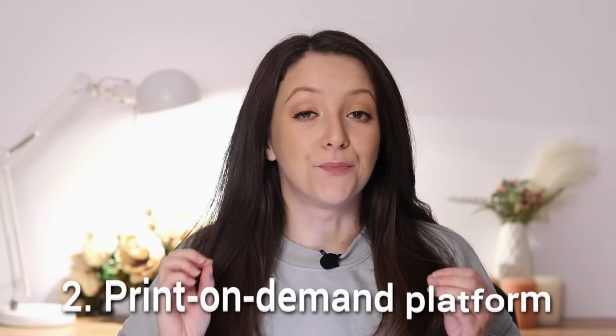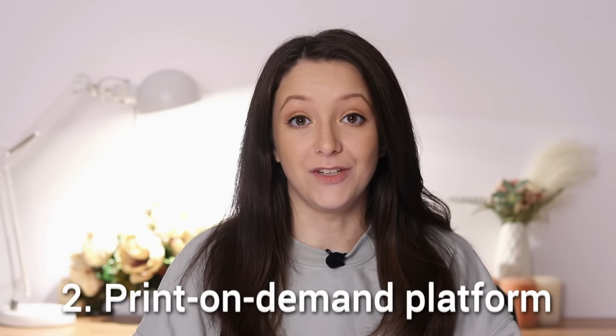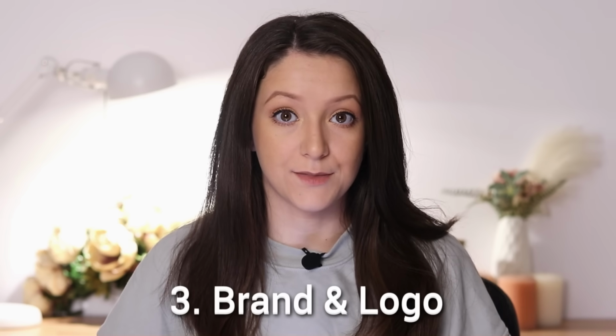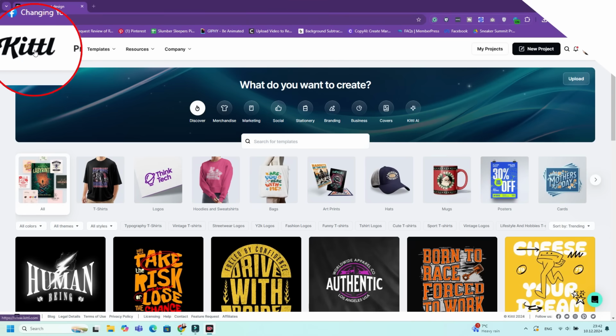Step 2, pick a print-on-demand platform such as Printify or Printful to start creating your designs. Next, you need to create a brand around your products. After you pick your niche, you need to come up with a memorable name and logo for your business. And for that, we can use Kittl to create a logo for your print-on-demand business right now.